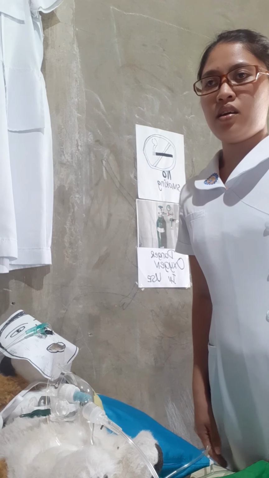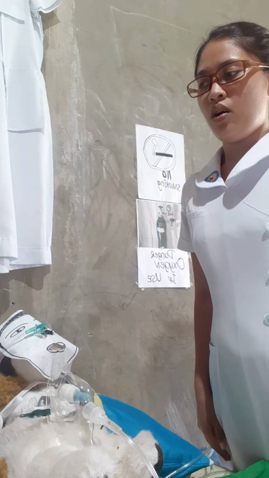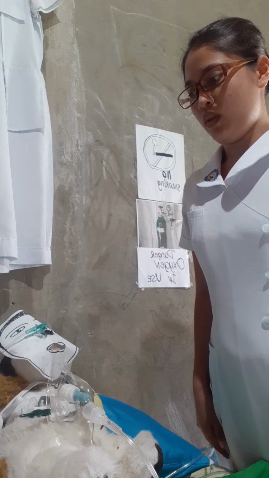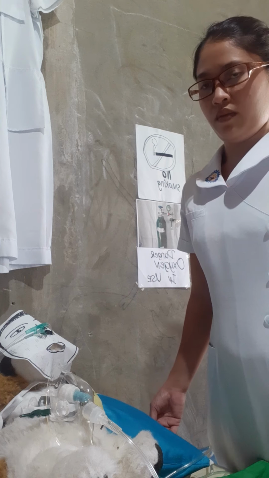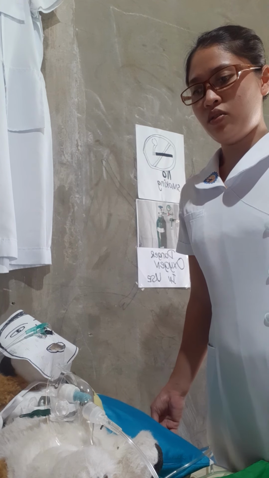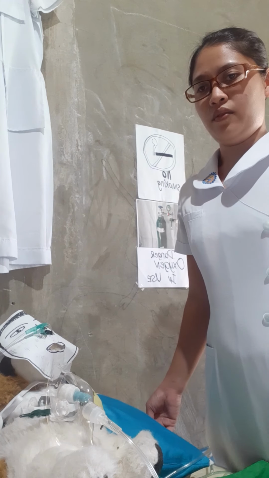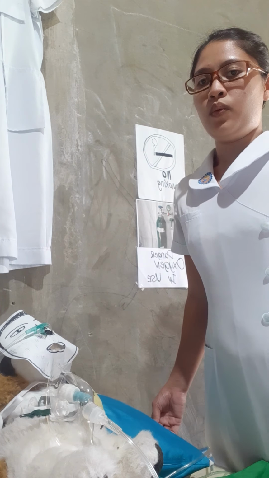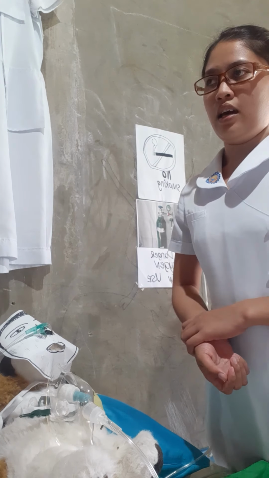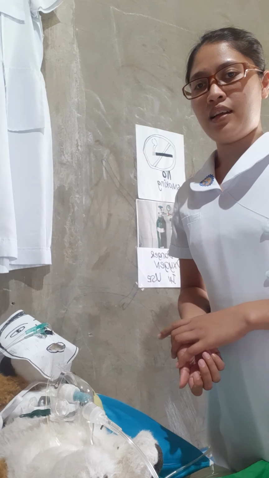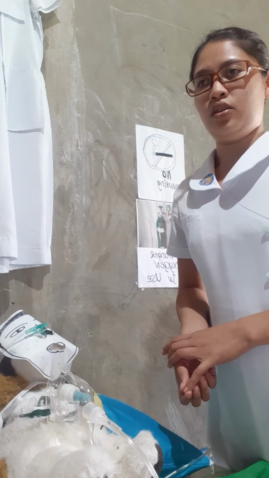Next, planning. For planning, we need to identify the patient. So, for identifying the patient, we need to look if the patient is conscious. We can ask him or her. But if the patient is unconscious, we can check the hospital bracelet, and ask the relative if they are present, also check the chart for the verification.